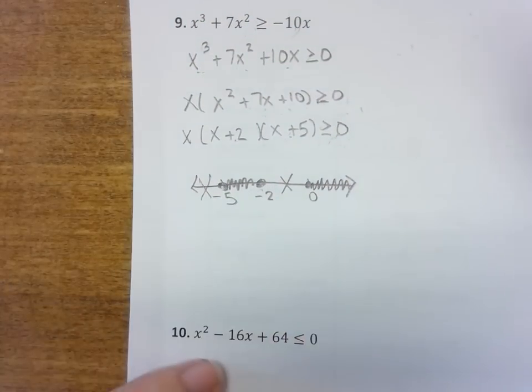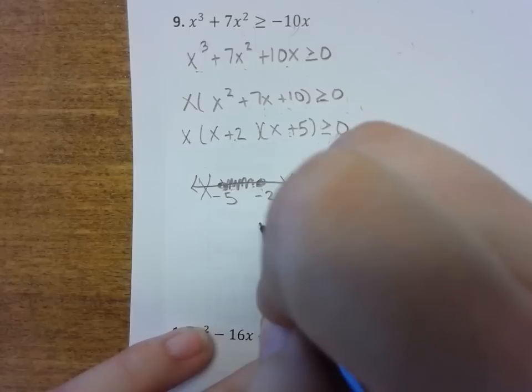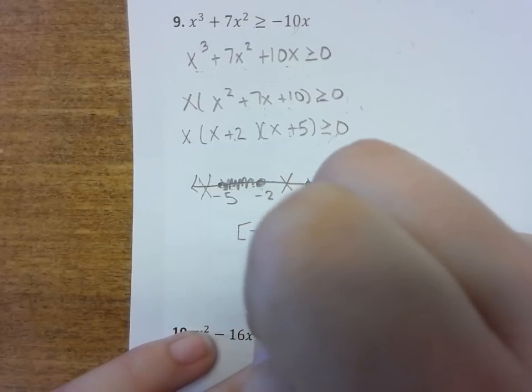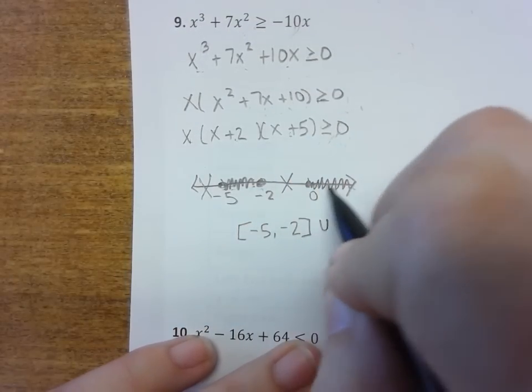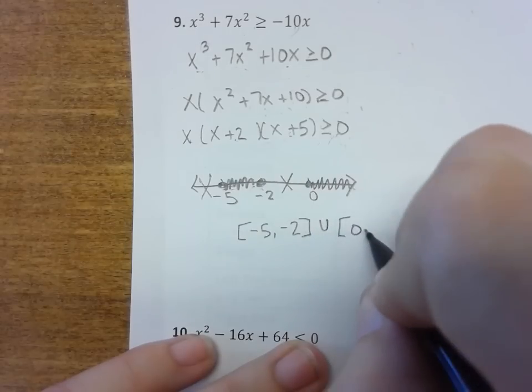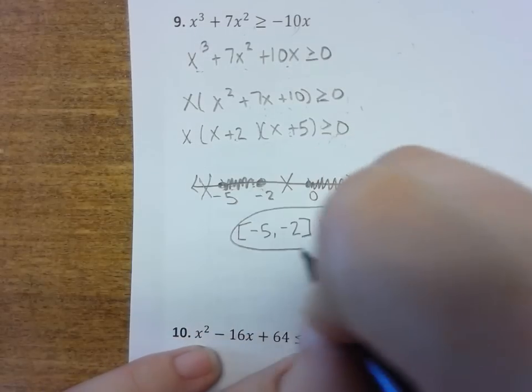So that works. So my answer is this little piece right here with closed circles and all of the numbers to the right of 0. There you go.